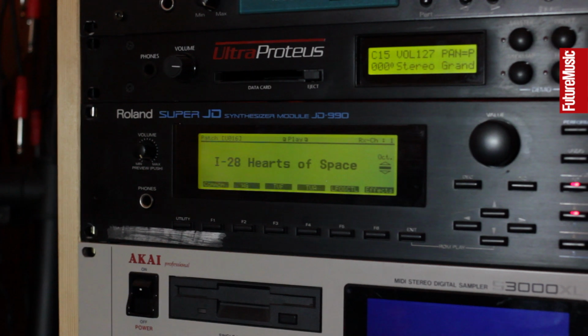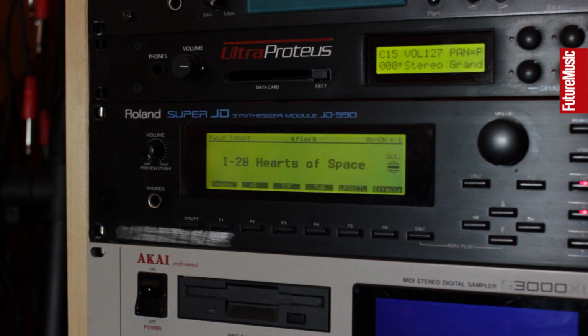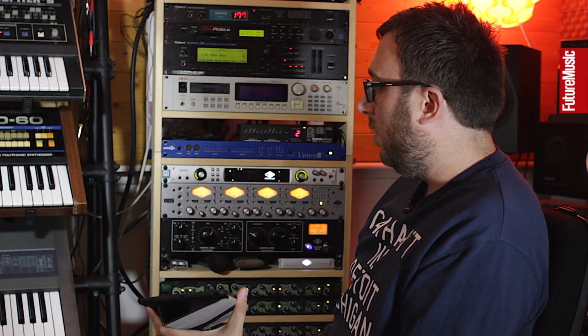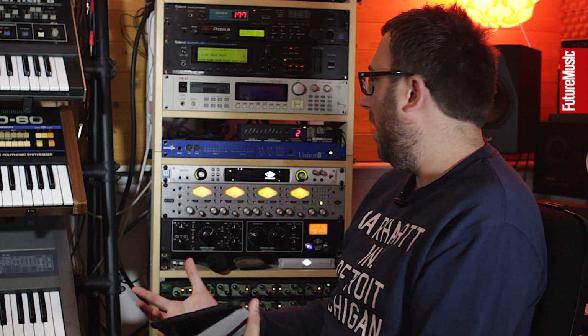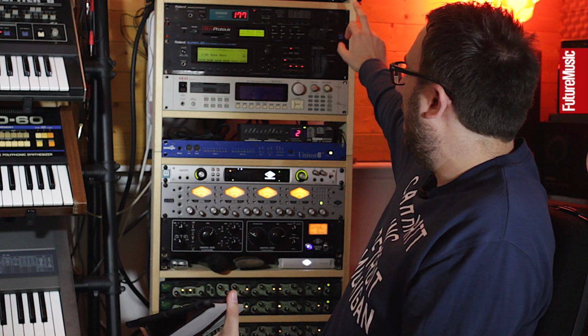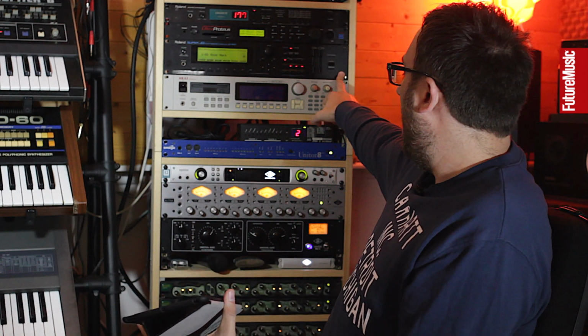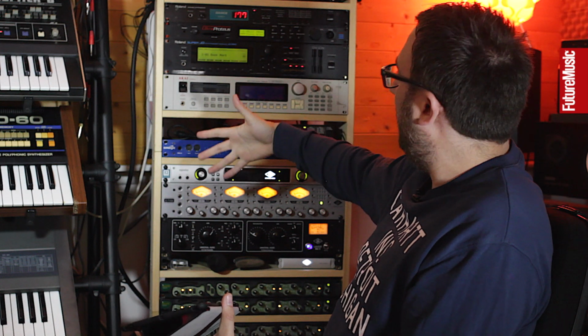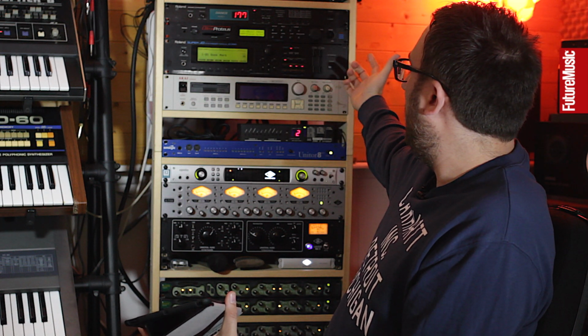So not just the analog stuff that I've had for a while. I was thinking, where can I get some of that real late 80s, early 90s kind of sound from? I started looking around on eBay and places like that and buying a couple of synths from the late 80s, early 90s.